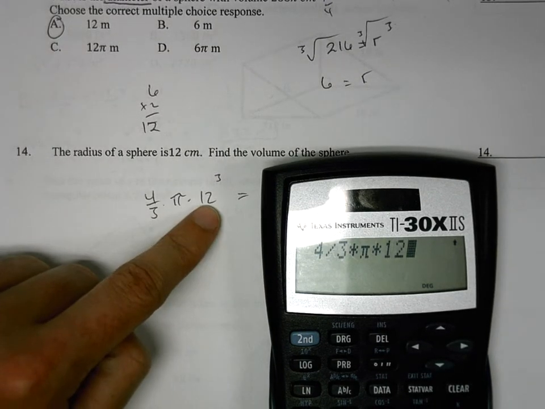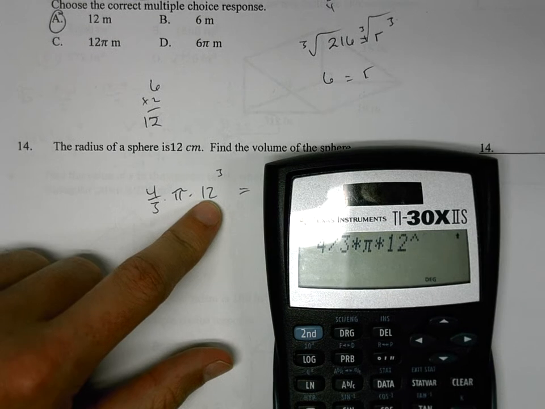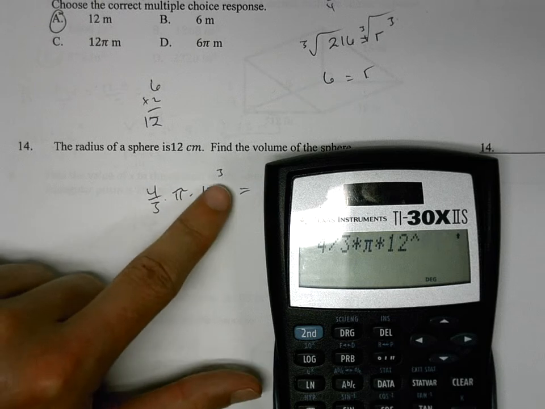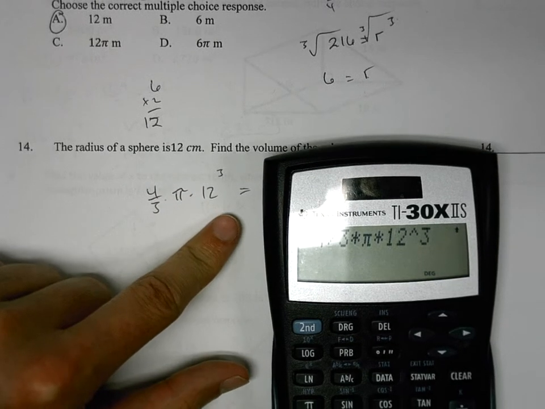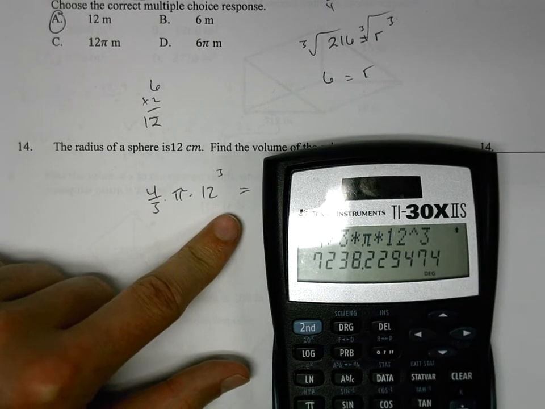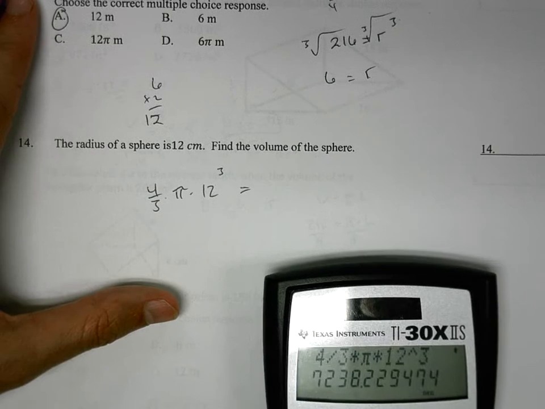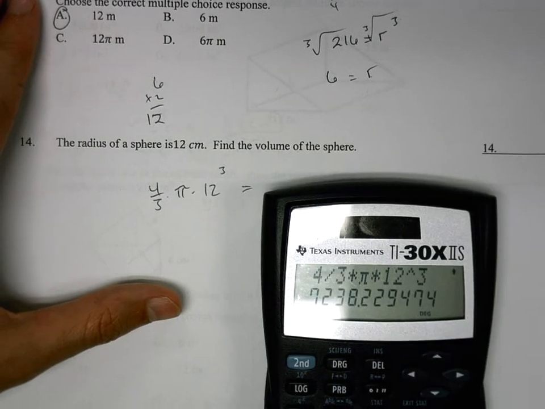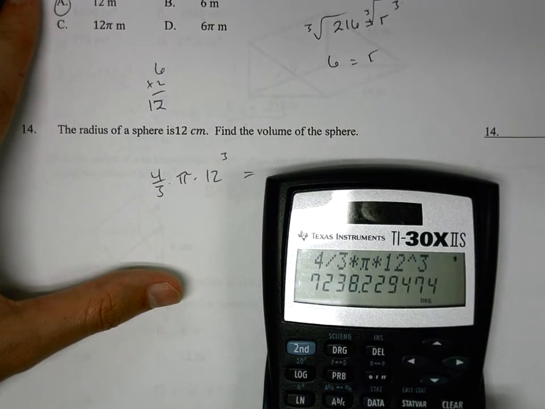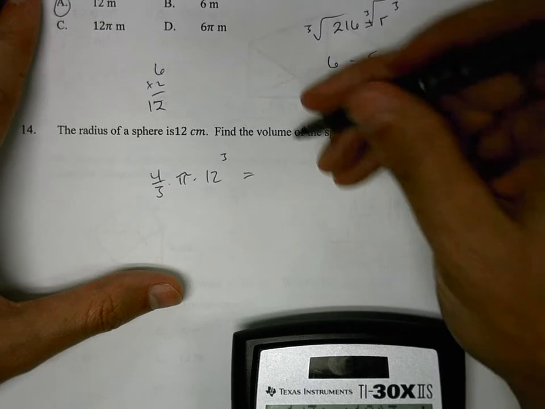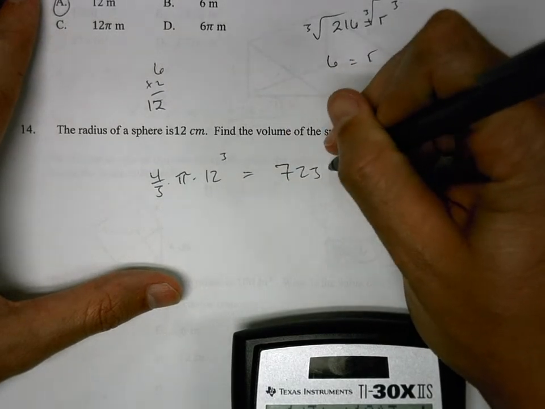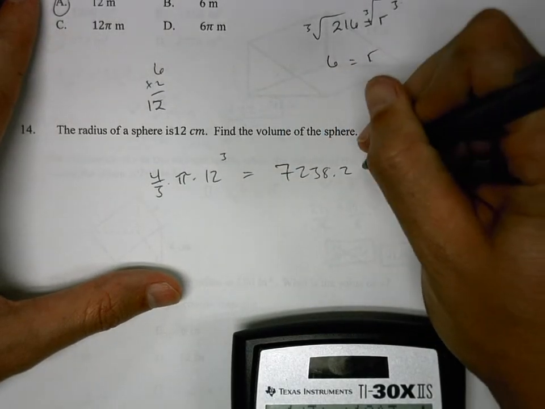Use the up arrow. That symbol right there, that's a caret, spelled C-A-R-A-T. Don't ask me why. And then in the exponent, you need a 3. Enter. There's your answer. 7,238.2 centimeters cubed.